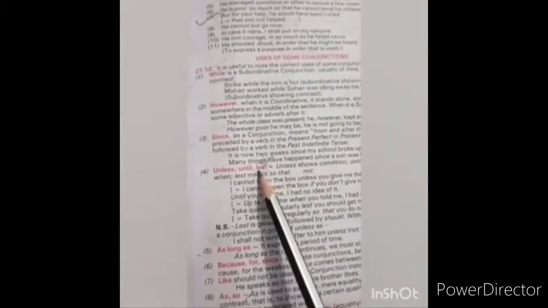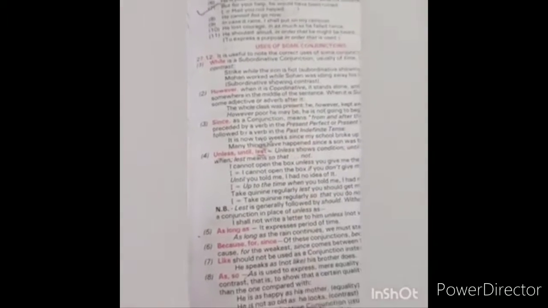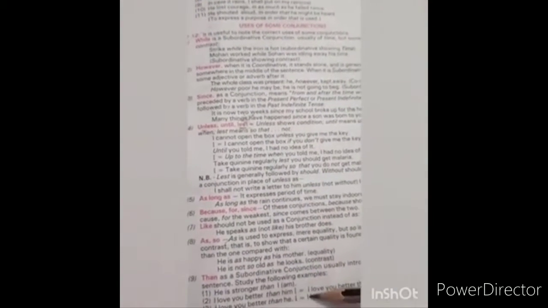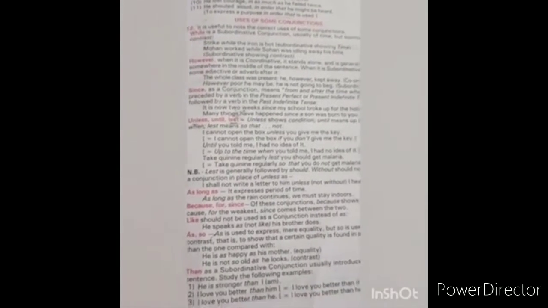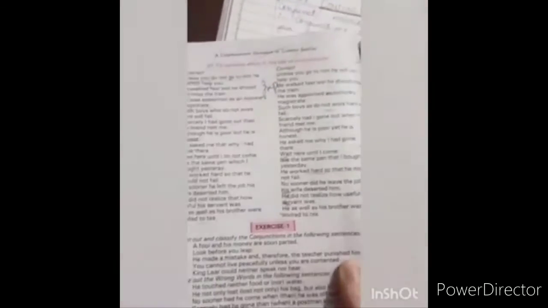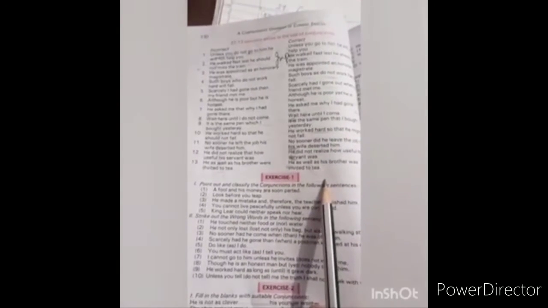Over here, lest is very important. Unless is very important. Like all these words, just go through this page properly, read it thoroughly, and see how the sentences can be framed properly. Children, to understand the topic properly, you just have to go through these common errors in the use of conjunctions. These are incorrect sentences given over here, and how the correct form of sentences could be written. So you just go through this, right?